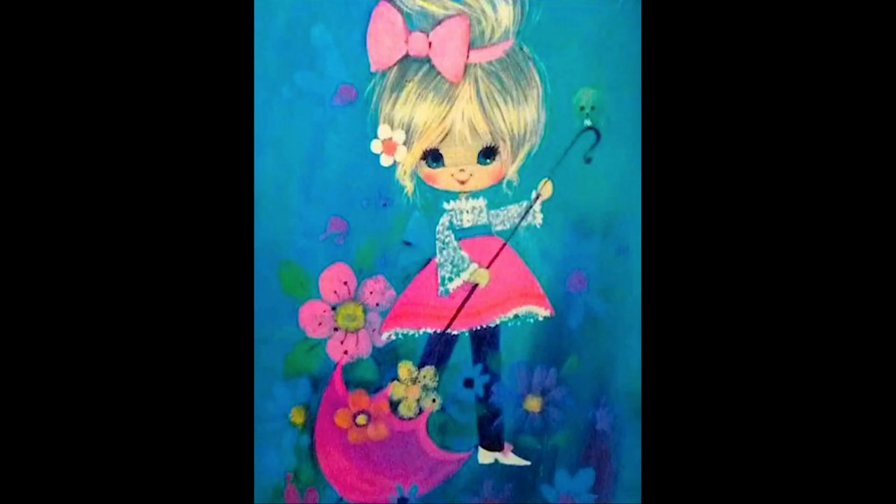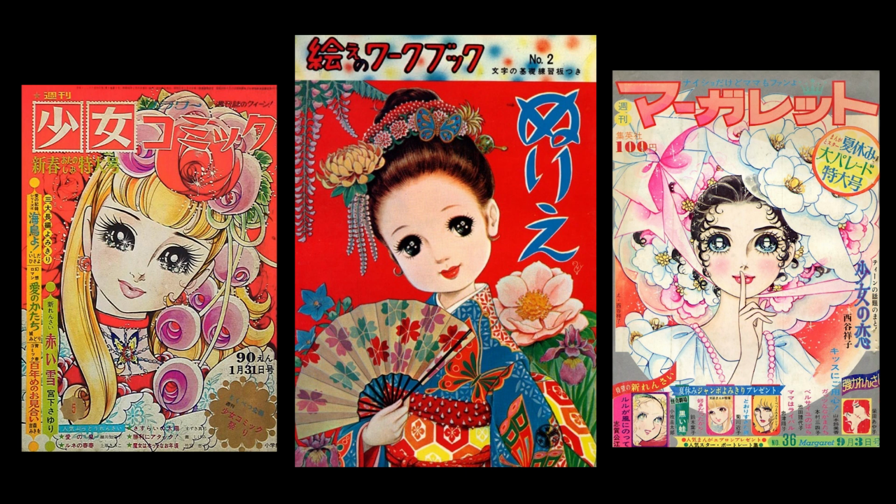While looking through Pinterest at 1970s greeting cards like this one, I found an absolute treasure, this vintage manga art. Look at these big starry eyes. I have no idea what this language says. I hope it's nice. It probably is. Then in the 1990s and early 2000s, there were these girls.